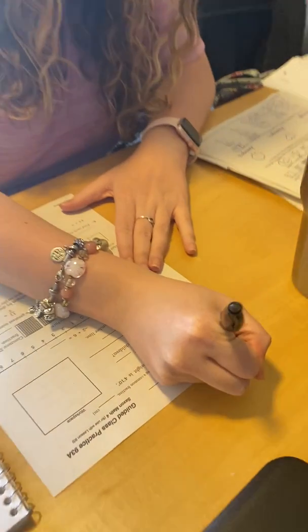I'm here today to help you with Guided Class Practice 93A. If you have it printed out at home, please have it in front of you. If you don't have it printed at home, that's totally okay. I just ask that you have a piece of paper, either lined or plain, so you can take notes like you would on the regular worksheet. Okay, let's get started here. I'm putting my name.